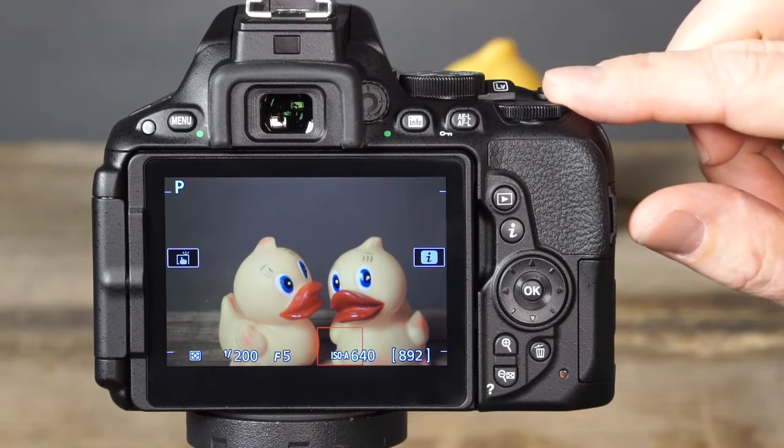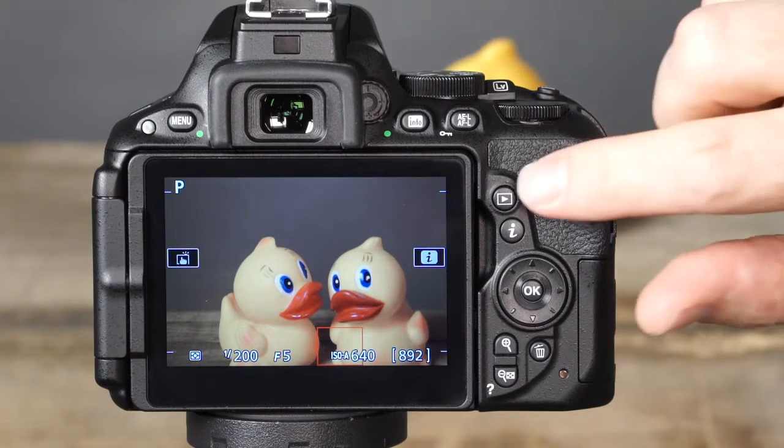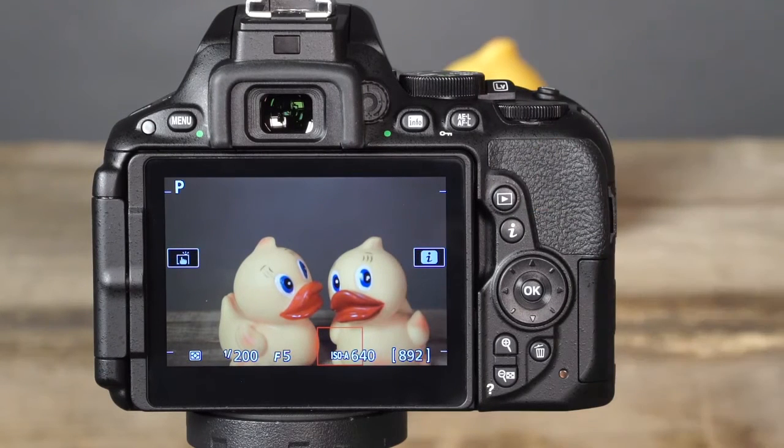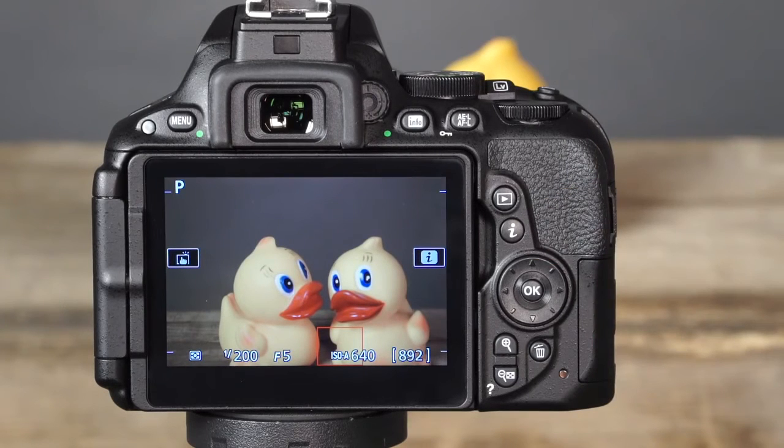Here is the command dial. Rotating this dial allows you to change exposure settings and many other camera settings. This is the playback button. Pressing this button will allow you to view your images on the LCD monitor. This is the I button, which will allow you to quickly access and adjust settings on the camera's information display.